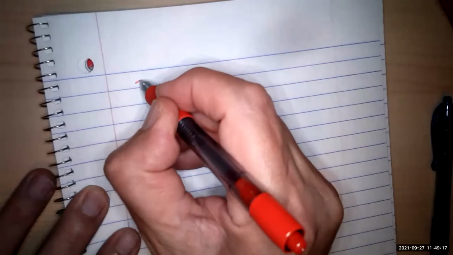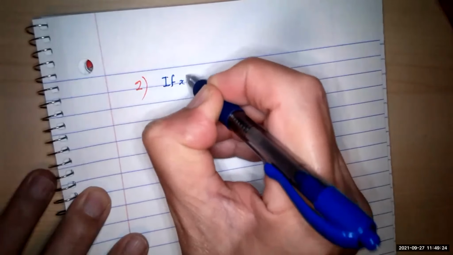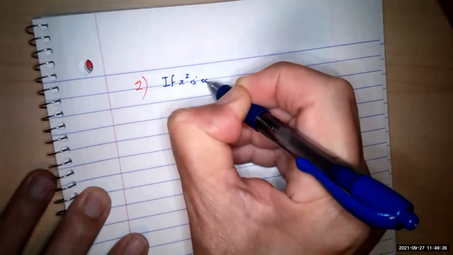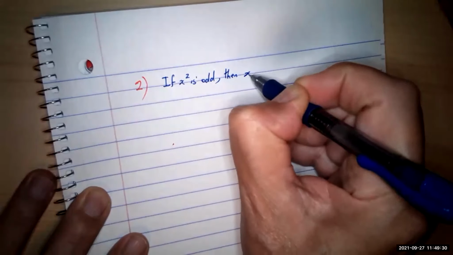The second example is going to be this one: if x squared is odd, then x is also odd.